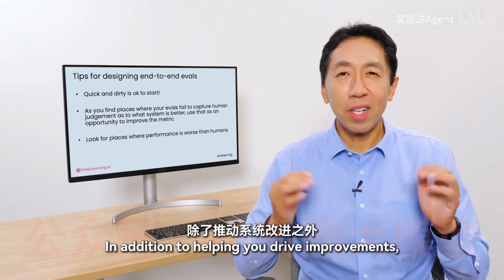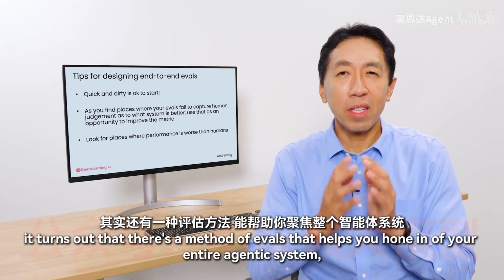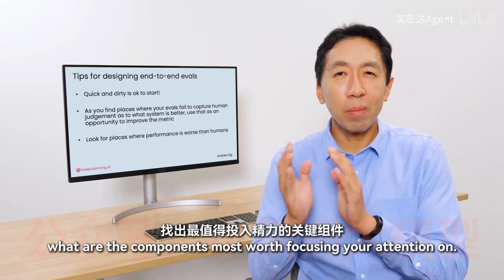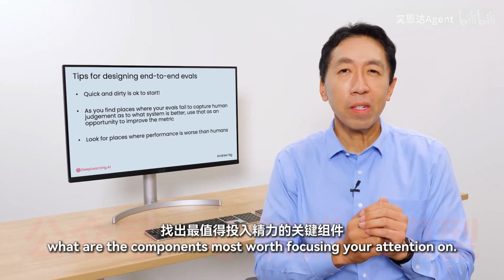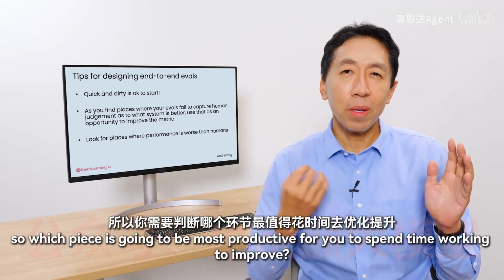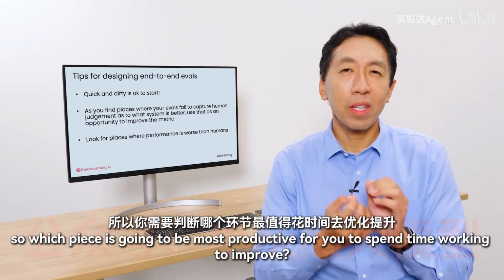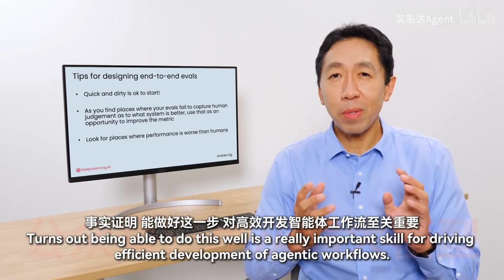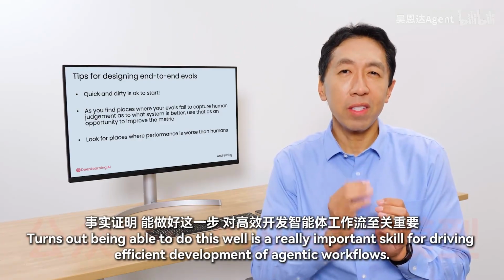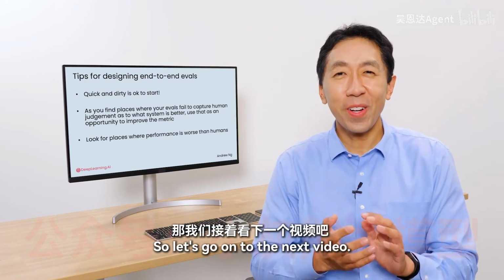In addition to helping you drive improvements, it turns out that there's a method of evals that helps you hone in on which components of your entire agentic system are most worth focusing your attention on, because agentic systems often have many pieces. So which piece is going to be most productive for you to spend time working to improve? Being able to do this well is a really important skill for driving efficient development of agentic workflows. In the next video, I'd like to deep dive into this topic. So let's go on to the next video.